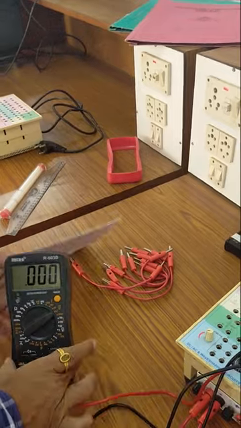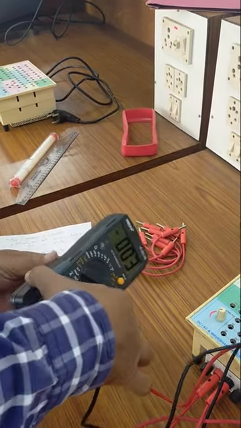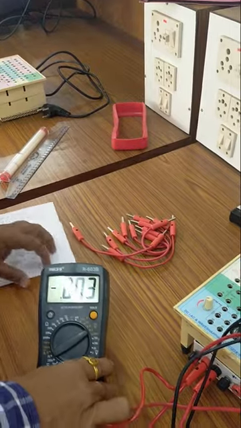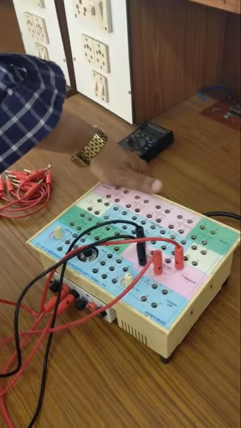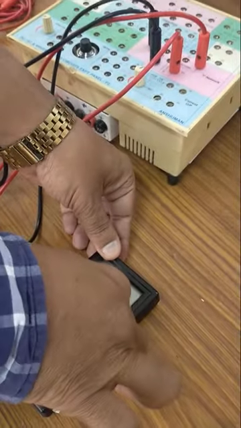Now let us check what values of voltage and current we will get. The reference voltage is attached as V1 equals 1 volt. Now I have switched on the supply.